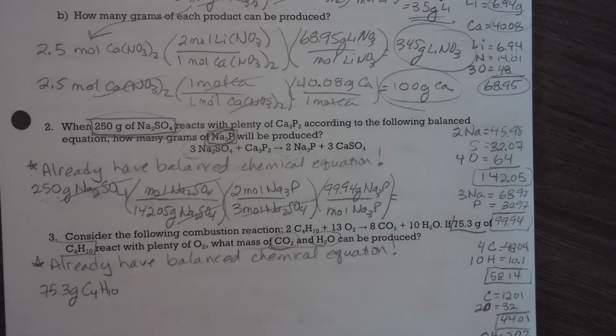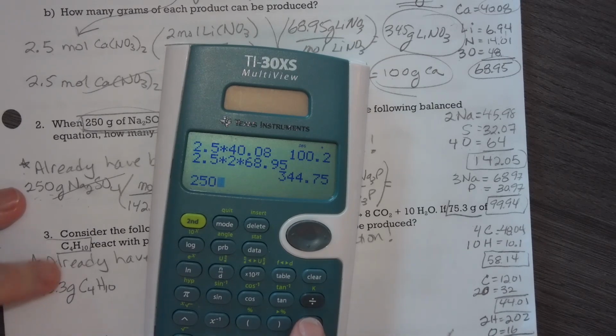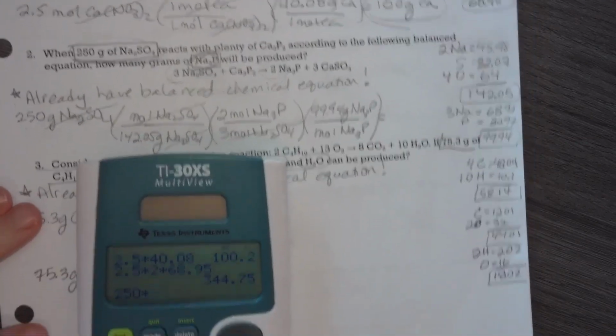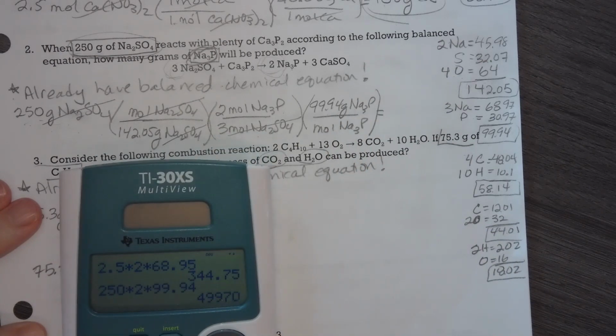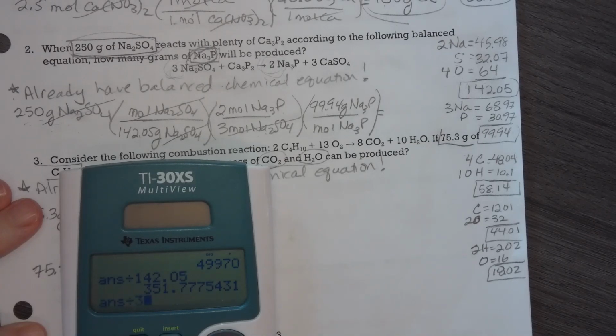When I do the math here, I have 250 times 2 times 99.94, enter. I'm dividing that by 142.05, and I am still dividing that by 3.